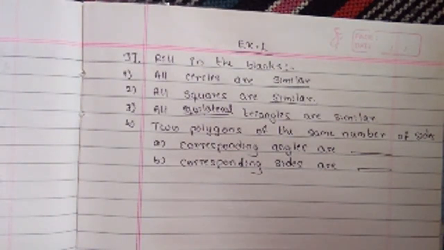In the first one, they ask about their corresponding angles. Two polygons are given with the same number of sides. Polygons are figures having many sides, but here the polygons have the same number of sides. The polygons are similar if their corresponding angles are dash. That means the two figures are similar. If two figures are similar, then their corresponding angles are equal or proportional.